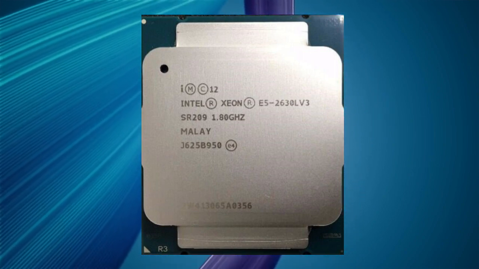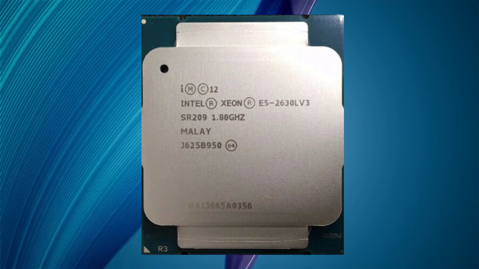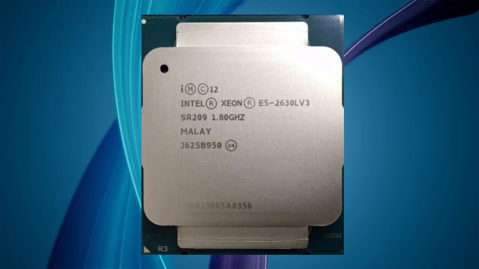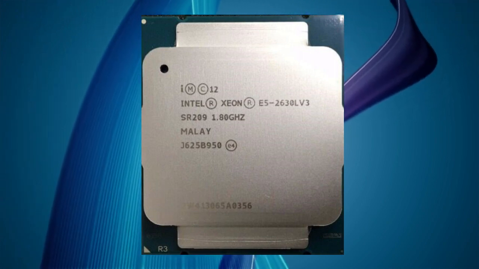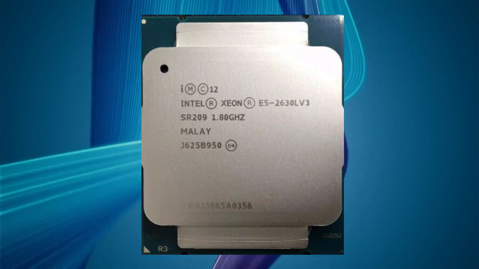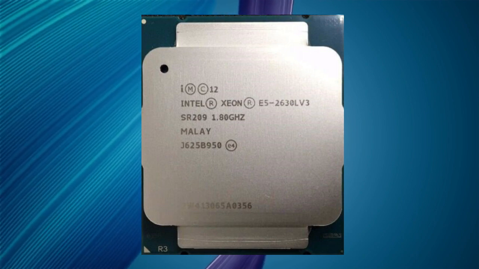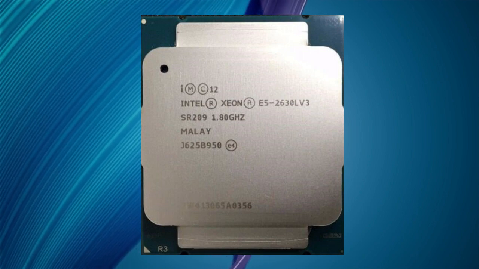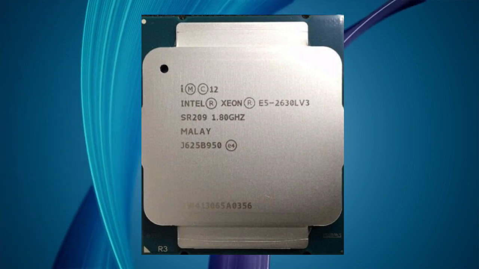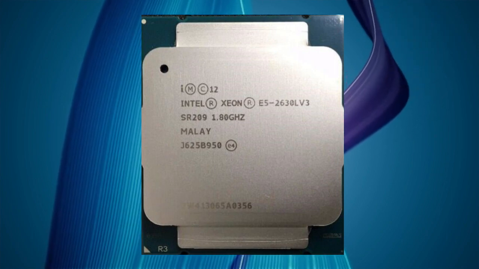Virtualization: the Xeon E5-2630L V3 is designed to support virtualization, which is a key feature for server-grade CPUs. The CPU supports Intel's virtualization technology for directed I/O, VT-d, which allows for better performance when virtualizing I/O devices. The CPU also supports Intel's virtualization technology for connectivity, VTC, which is designed to improve the performance of network virtualization.